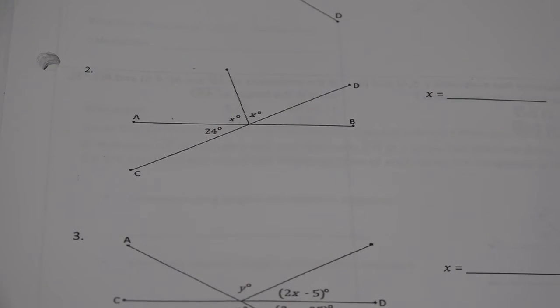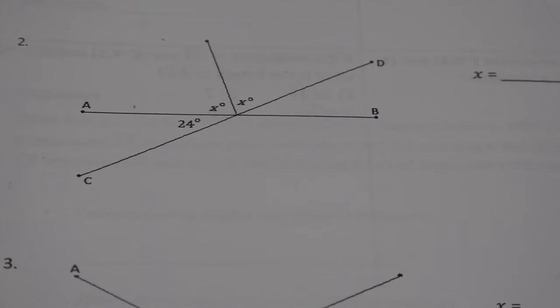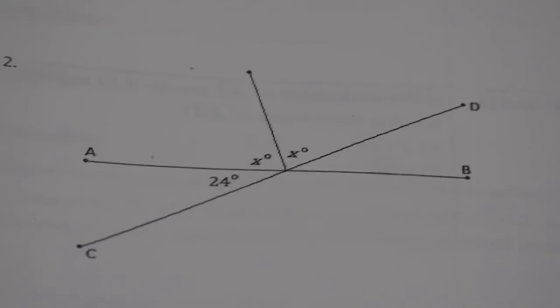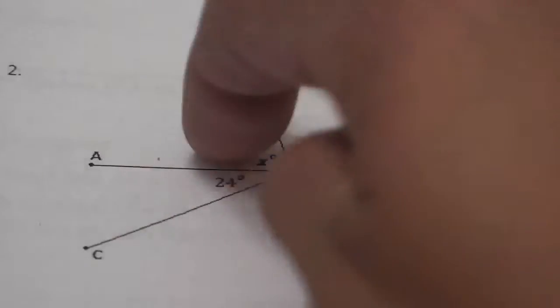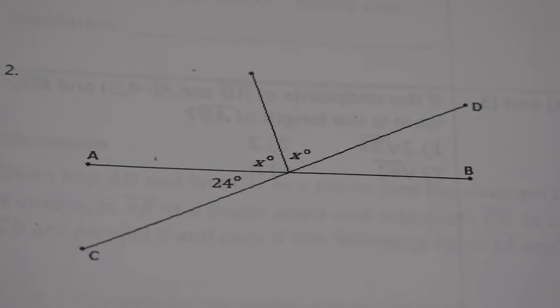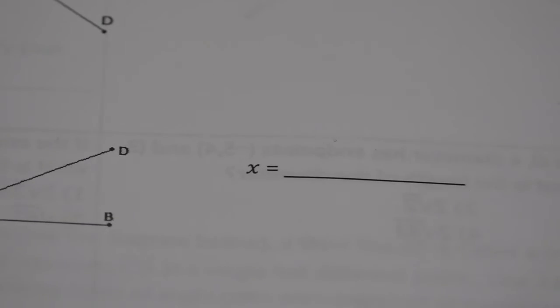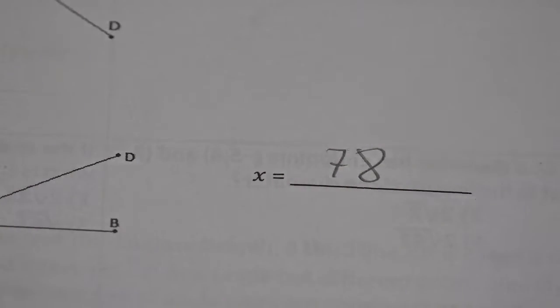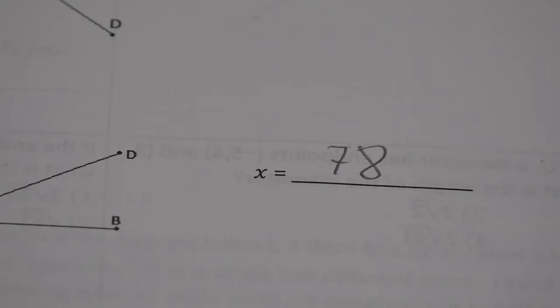Once again, they want you to find x. Look what you have here. Consecutive angles, 1, 2, 3. Figure out what the value of x is by setting up an equation, and then you write what the value of x here is. If you don't show work, it's going to be wrong.